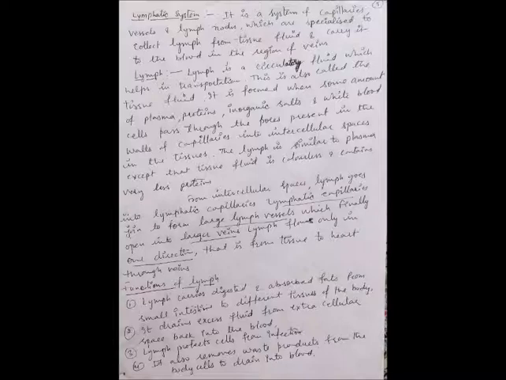Lymph flows only in one direction. Main difference between blood vascular system and lymphatic system is that lymph only flows in one direction, and that direction is from tissue to heart through veins. Tissue to heart through veins. The lymph travels through the larger veins from the tissue where it is present to the heart.